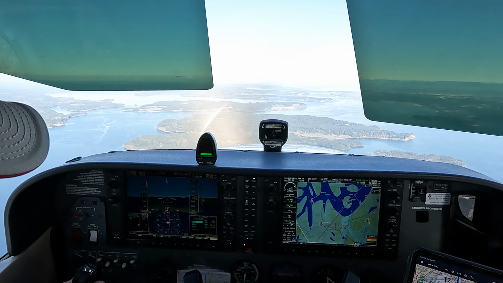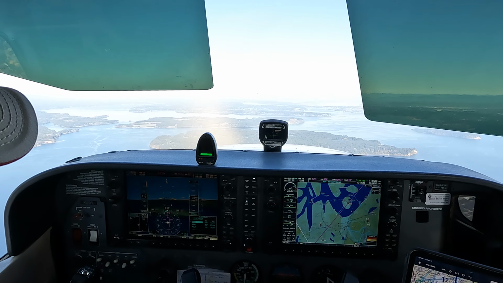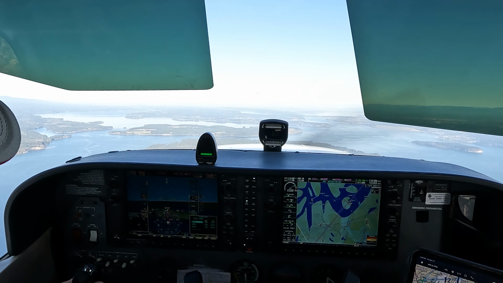Power back. Also the pitch for the altitude. So we got information Lima. Then when we're about 10 miles out, we give them a call.